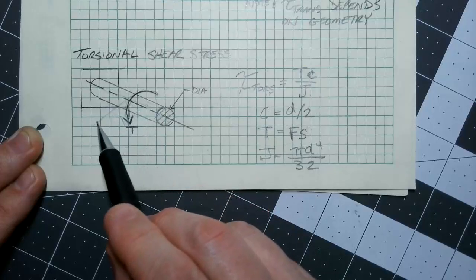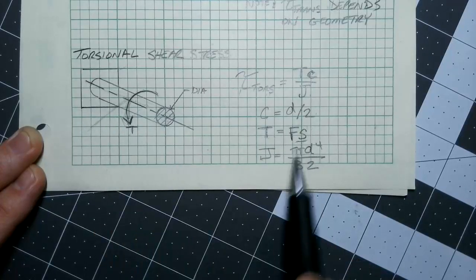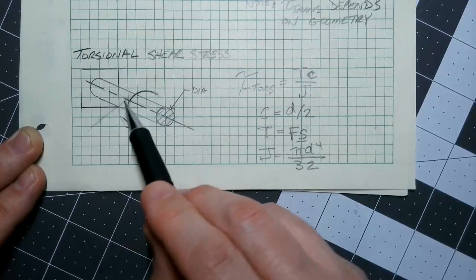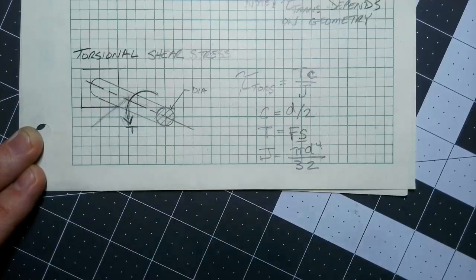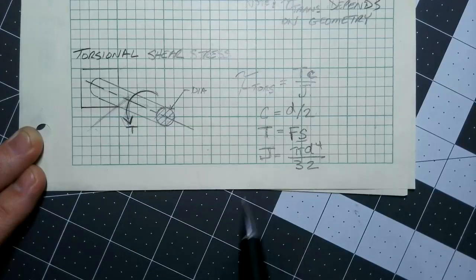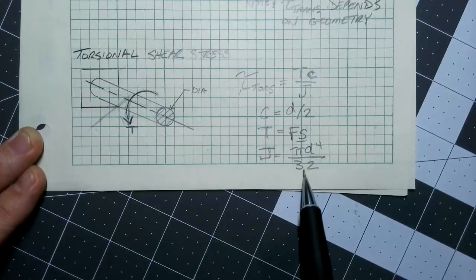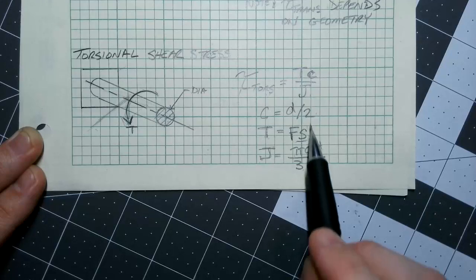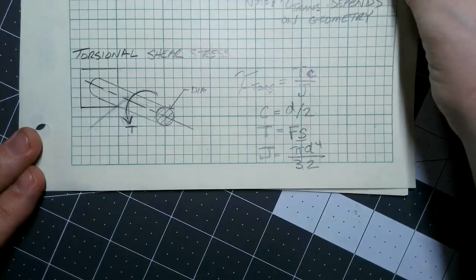That'd be like the body of the wrench would be that distance, or that S, for the displacement of the force that's being applied about the axis. And lastly, we need the polar moment of inertia, which is pi d to the 4th over 32. And with this information, we can solve this equation for torsional shear stress. So let's try this and practice it a bit.